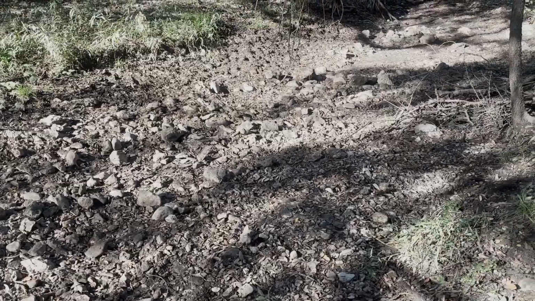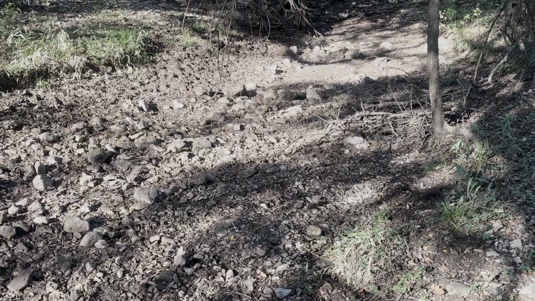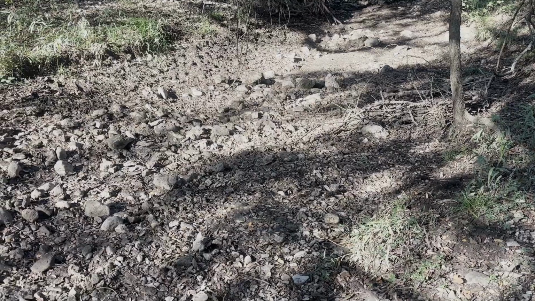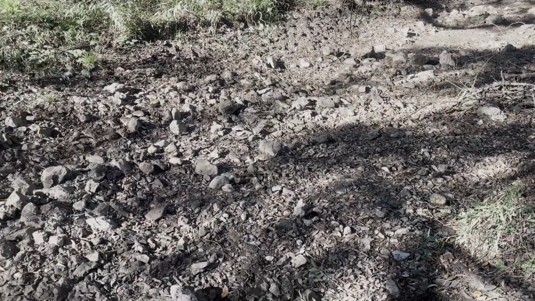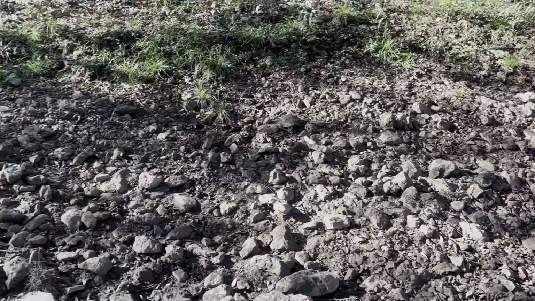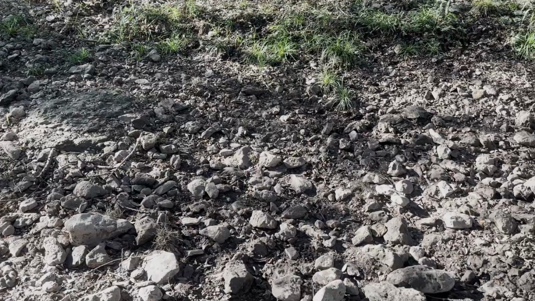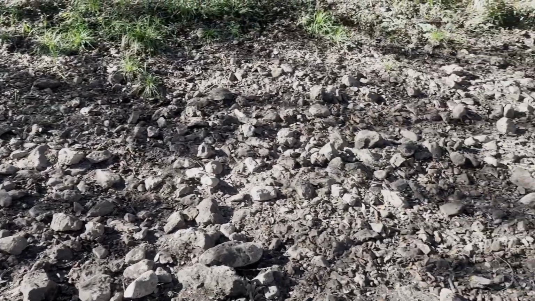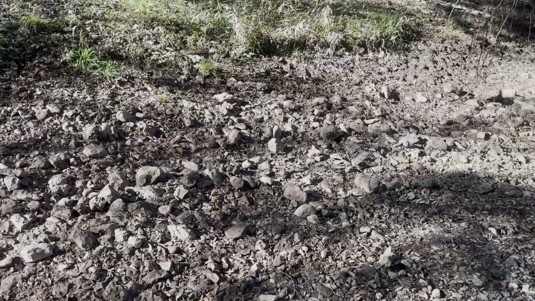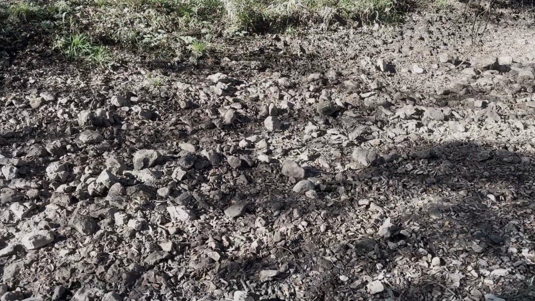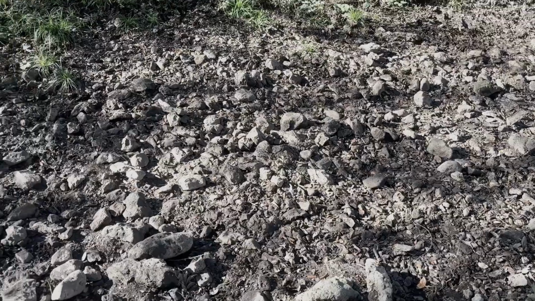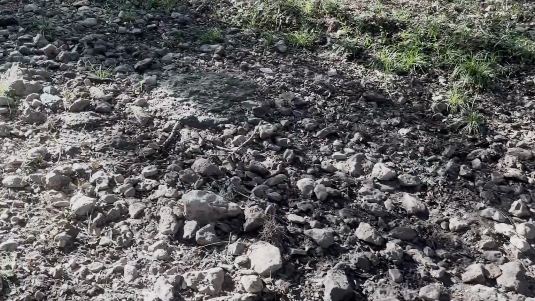Now, looking at this process here, again, the bigger rocks would be carried and moved at a faster speed, and would be dropped off whenever there is not sufficient speed for the water to keep carrying them around.